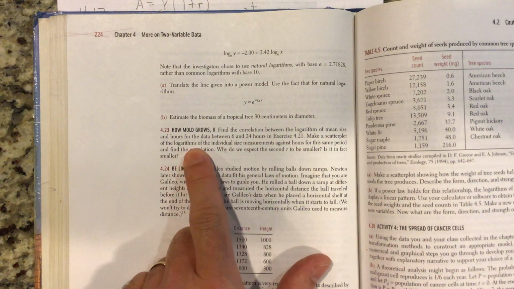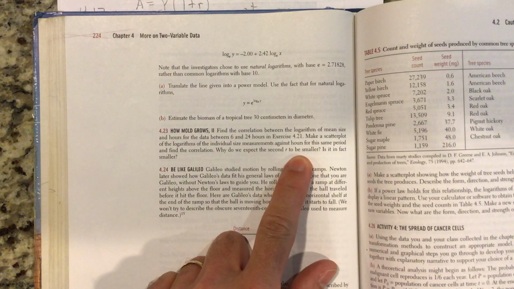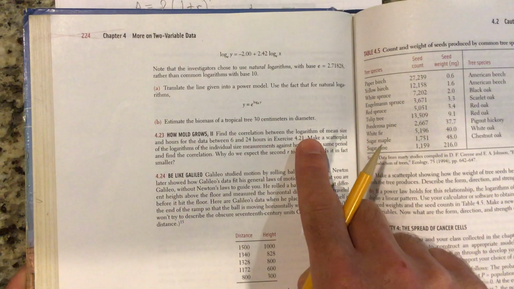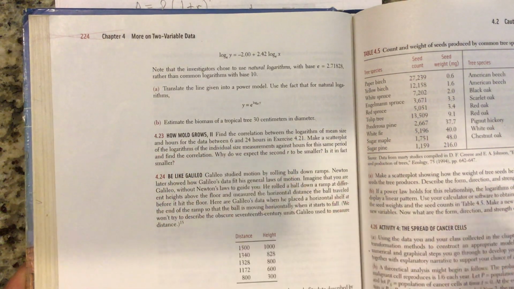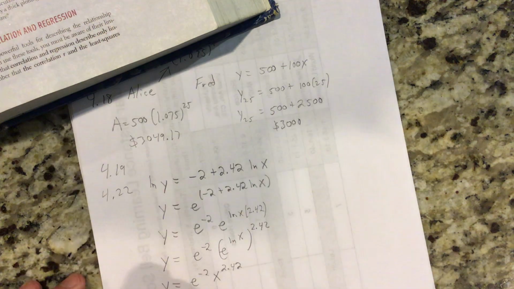Make a scatter plot of the logarithm of individual size measurements against hours. Okay, so I believe we already did the beginning, the correlation between log of the mean size and hours. Didn't write it down. We'll write it down now.